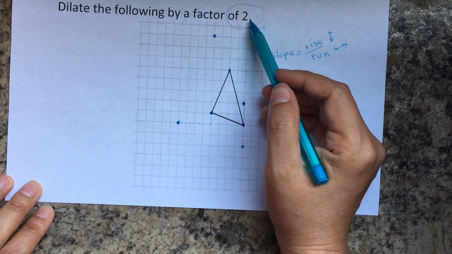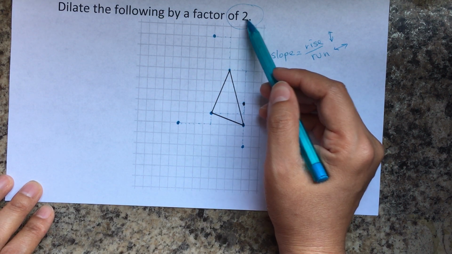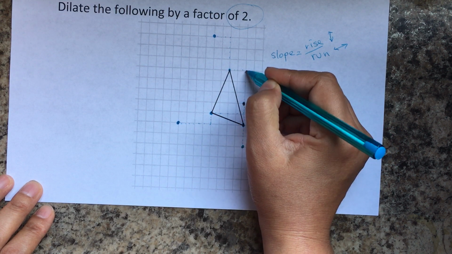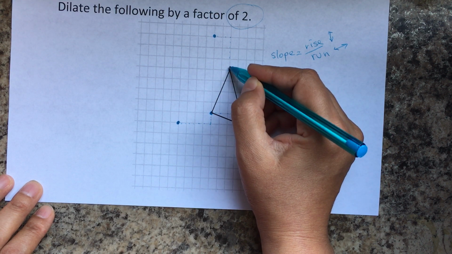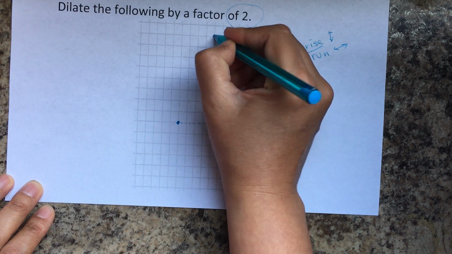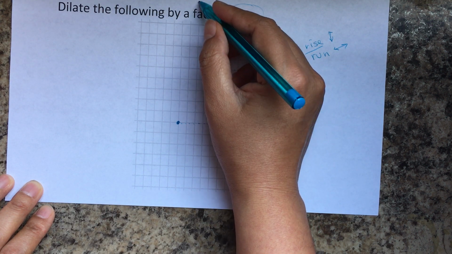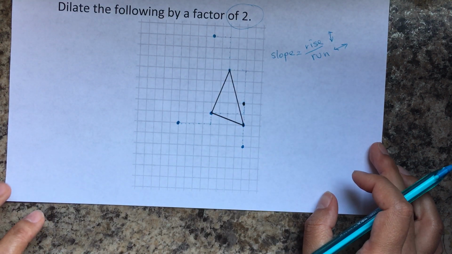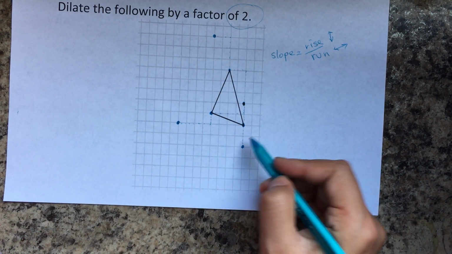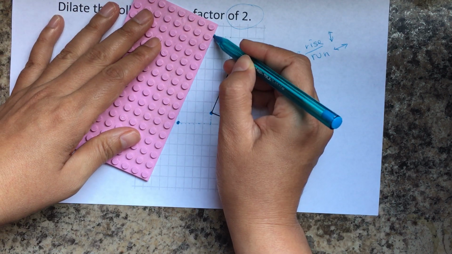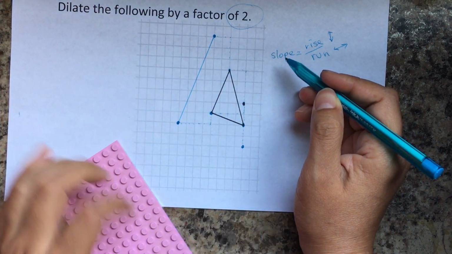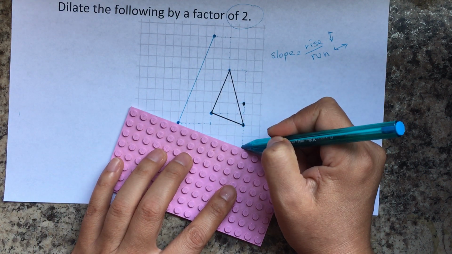Now somebody asked me, what if it was a factor of 3? All it means is that from here you go up 3, 2 to the left, up 3, 2 to the left, up 3, 2 to the left. That means you're going to do the slope 3 times. Okay, and so those are my new vertices. And I'm ready to trace them.